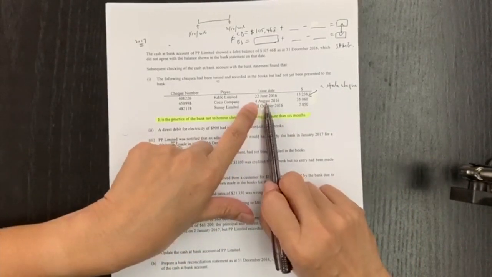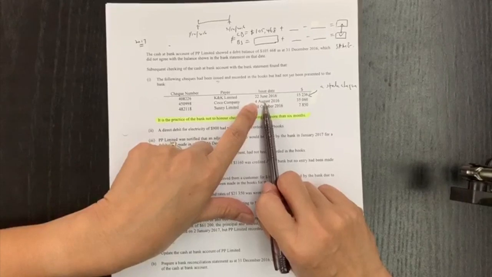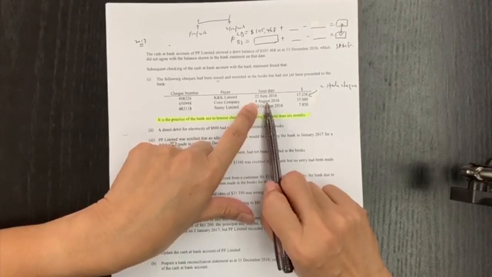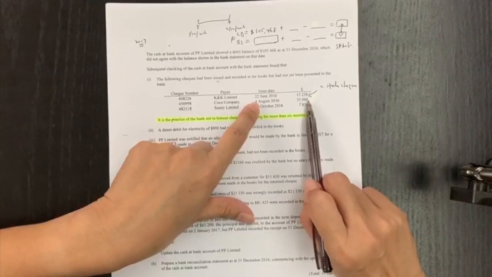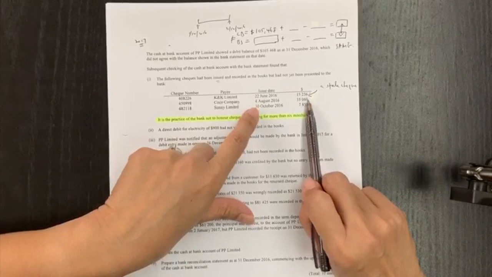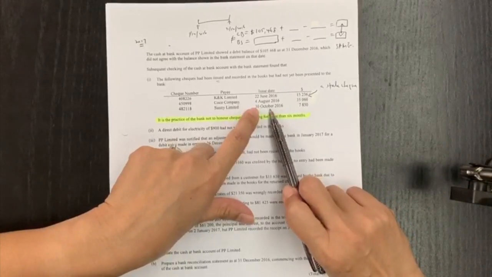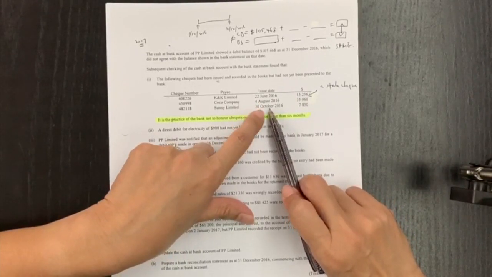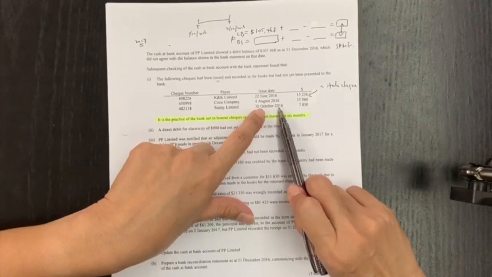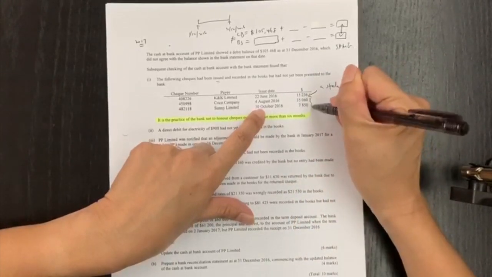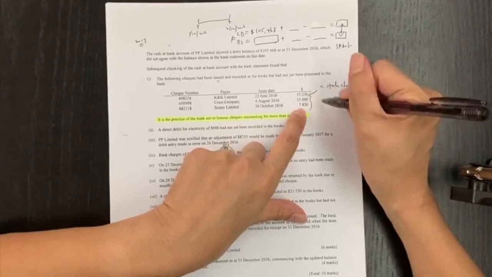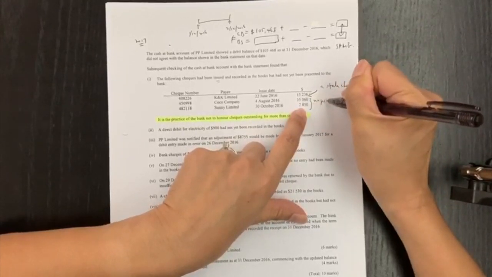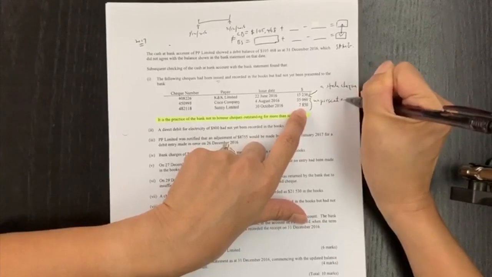This is issued in August. So we have credited the cash book in August, but it is still not yet presented in the bank statement. This one was also issued in October. So we have credited our cash book, but these two do not yet exist in the bank statement. So these two checks are unpresented checks.